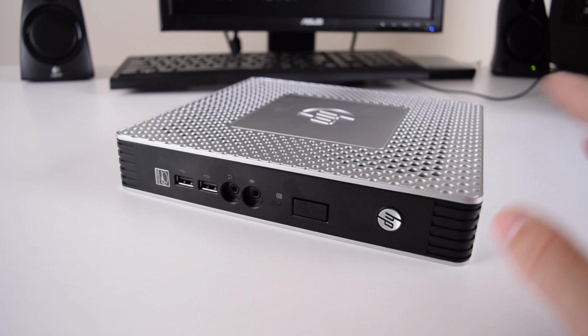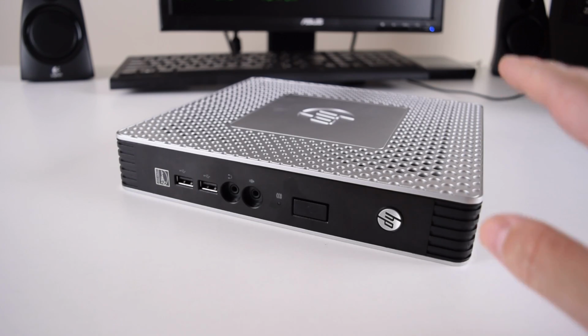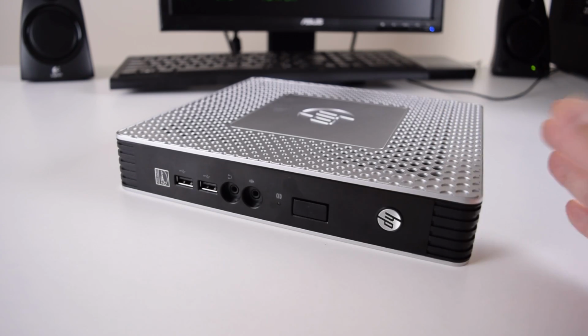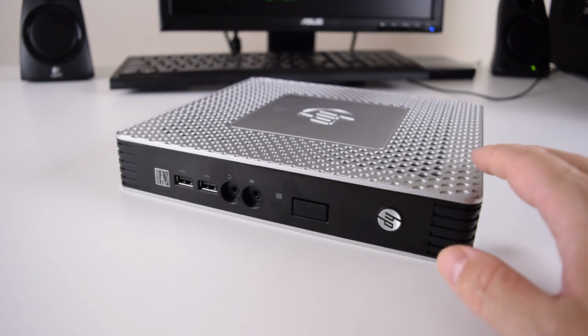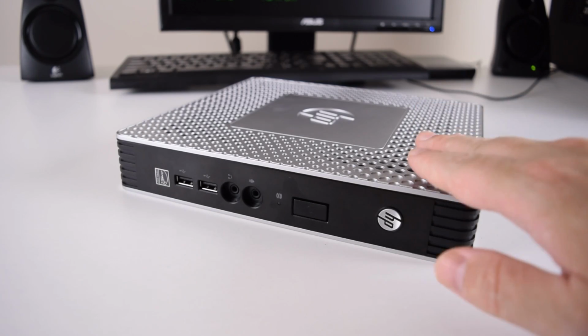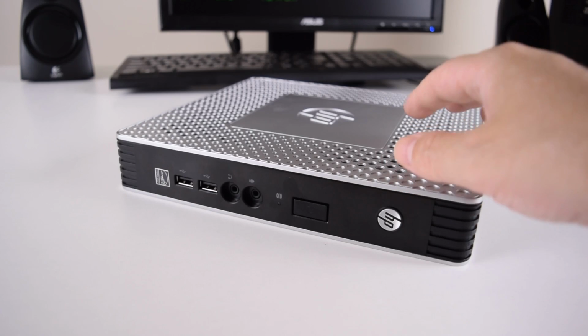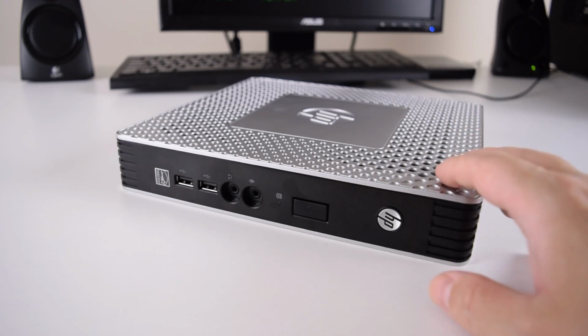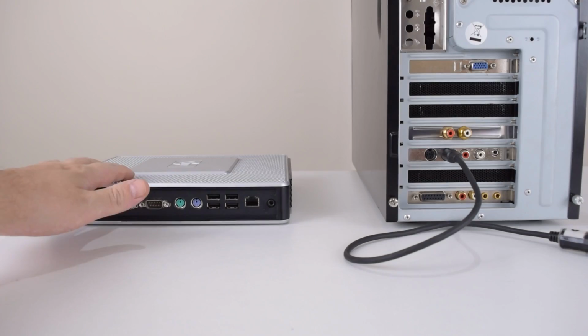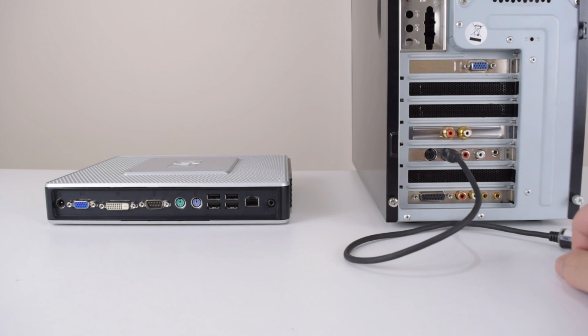Next, we're going to have a look at how everything connects up. I will use a slightly different thin client, that older T5730 that I mentioned before, so not the T610 that I've got here and that I recommend. So just keep that in mind. We've got the thin client here.